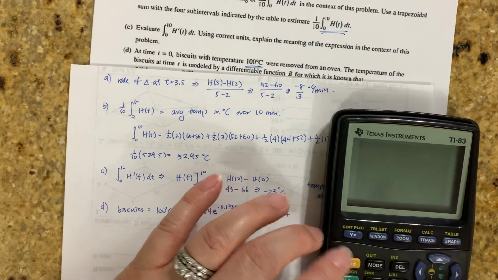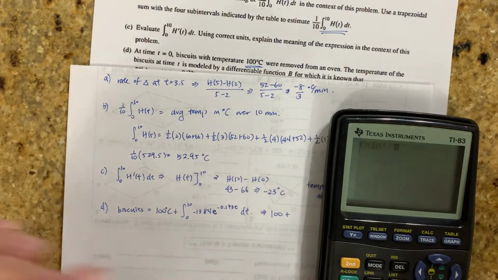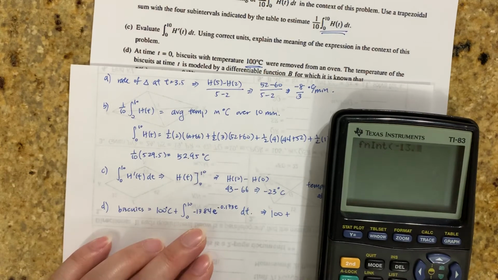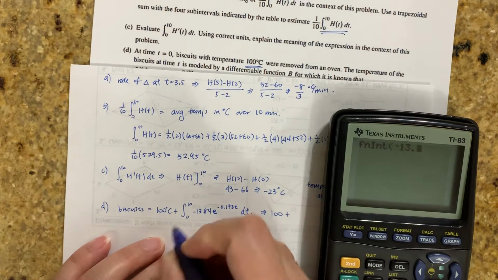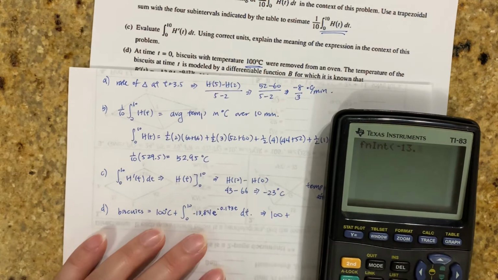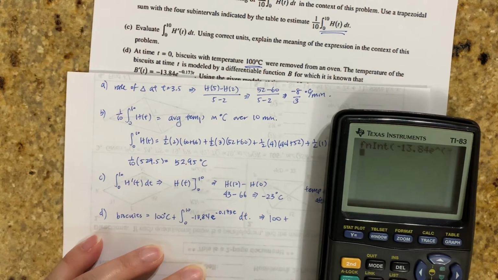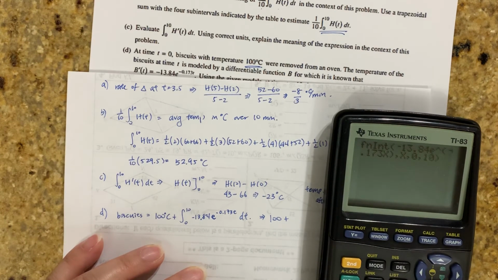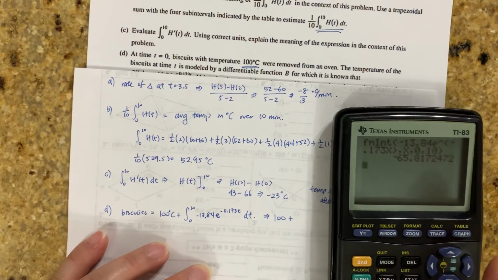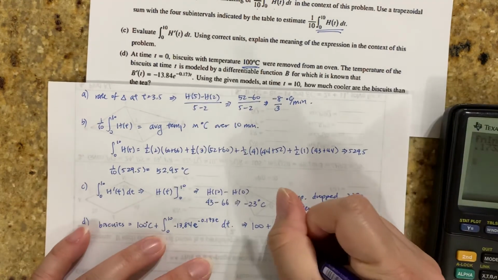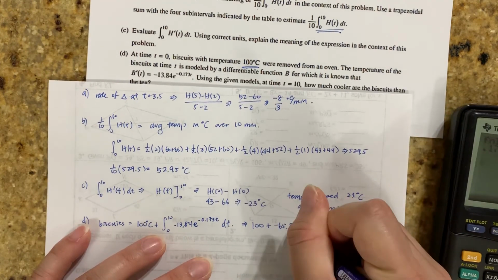So clear, sorry, math 9, negative 13.84 e to the negative 0.173 x, close your parentheses, comma x, comma 0, comma 10. Okay. All right, so that integral gave me a negative 65.17, which makes sense.